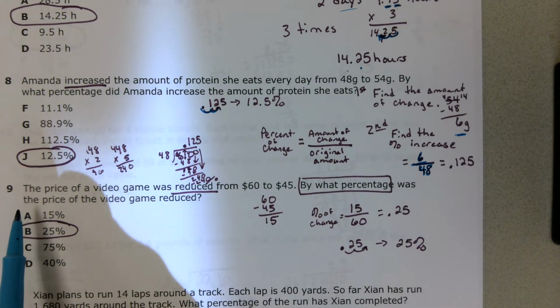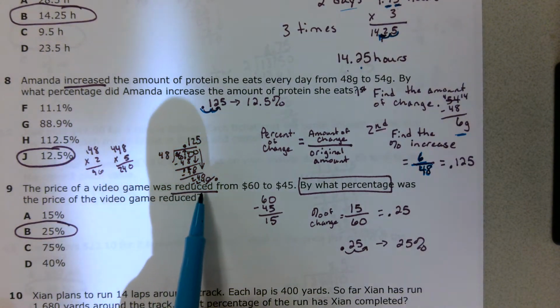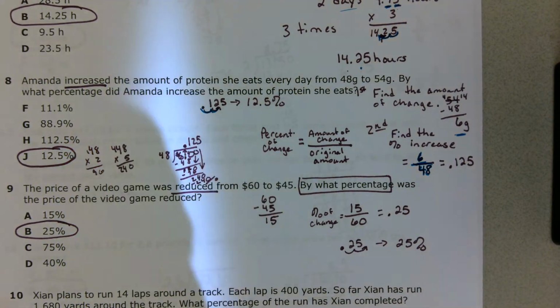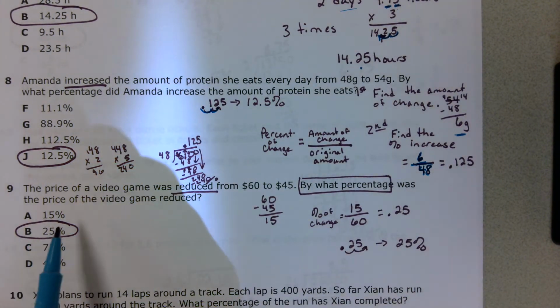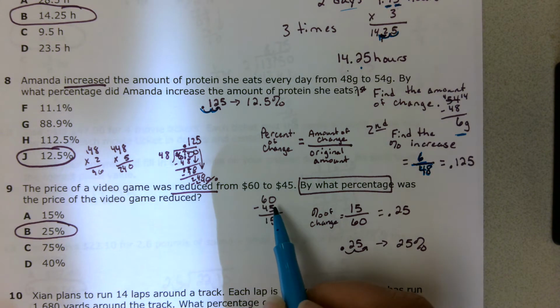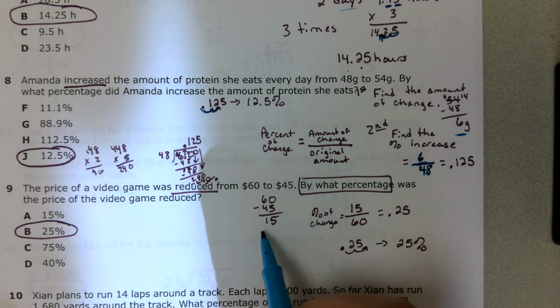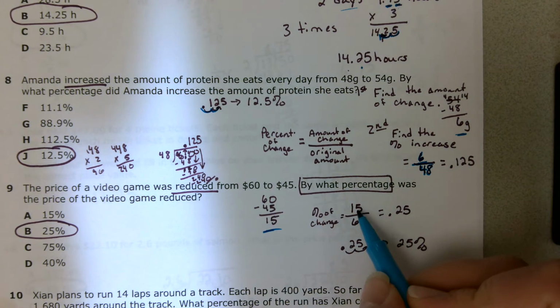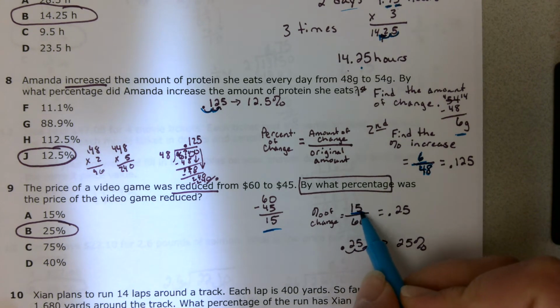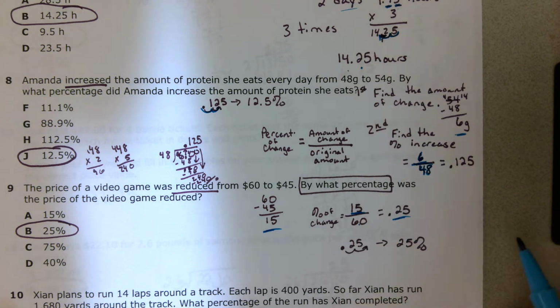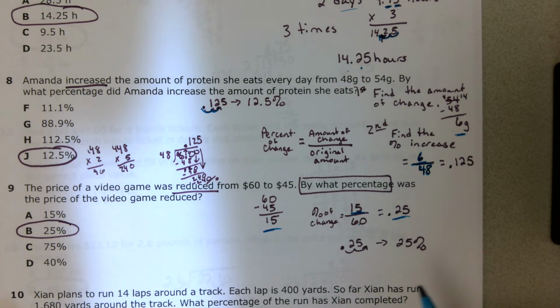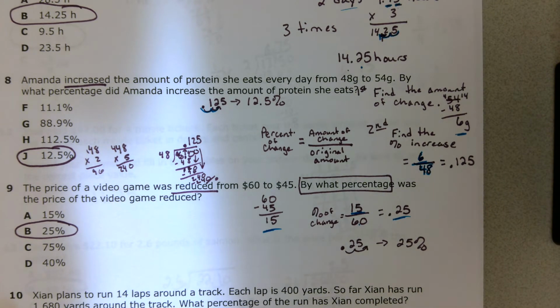Number 9, the price of a video game was reduced from $60 to $45. By what percentage was the price of the video game reduced? Again, we need to find our change. The change in value is $15. You take your amount of change, divide it by your original amount, and you're going to get your decimal. You need to convert that to a percent, and that's 25%.